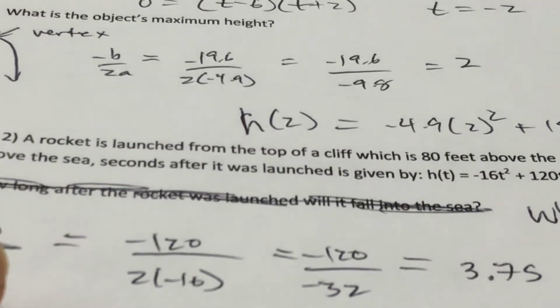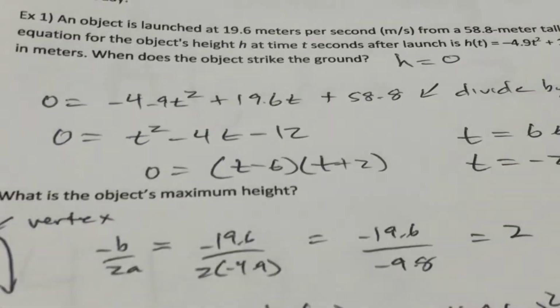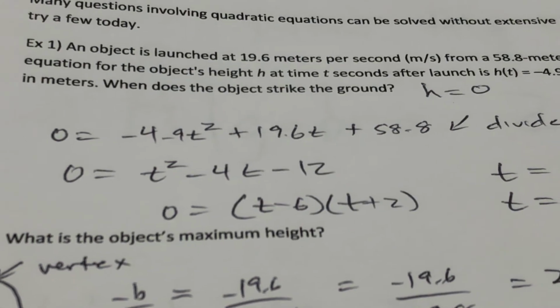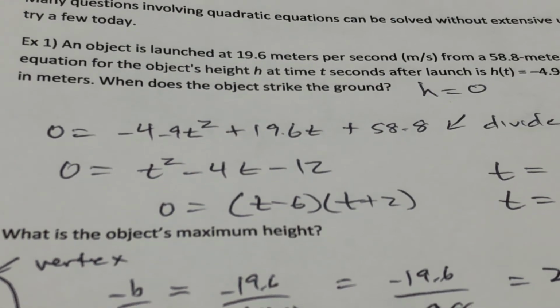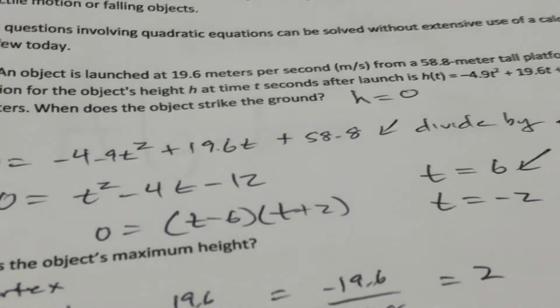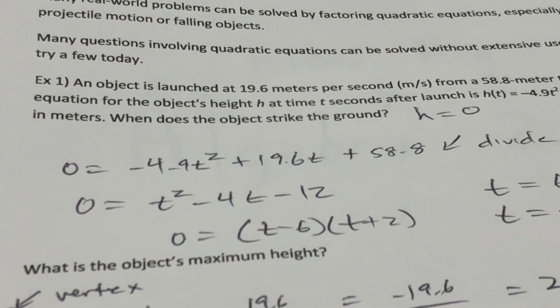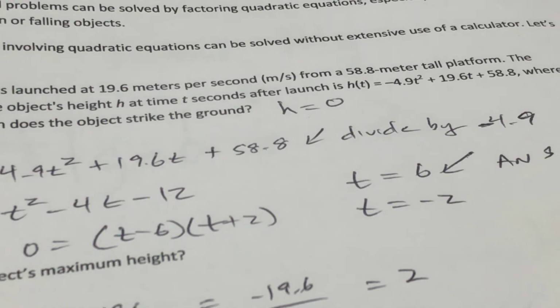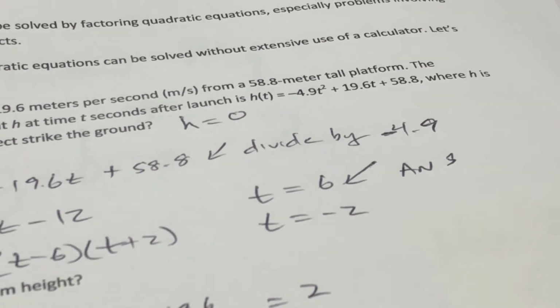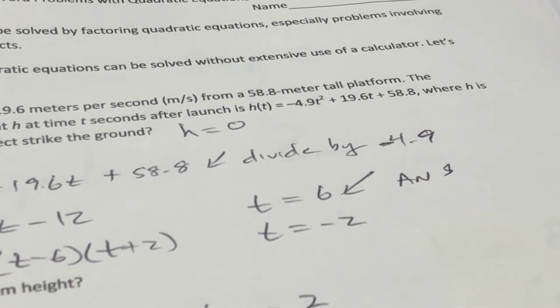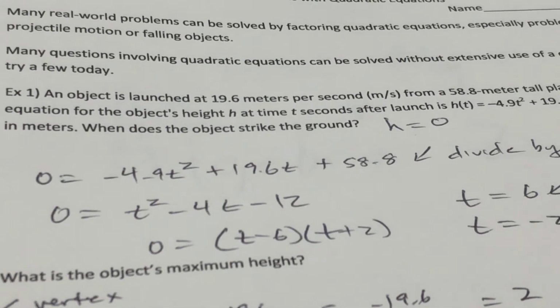All right, then the very last page here, Honors Algebra 2, we did this in class. An object is launched at 19.6 meters per second from a 58.8 meter tall platform. The equation for the object's height at time t seconds after launch is that. It's very true. We do a lot with that in calculus. When does it hit the ground?